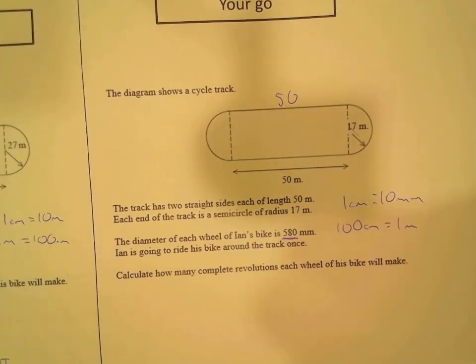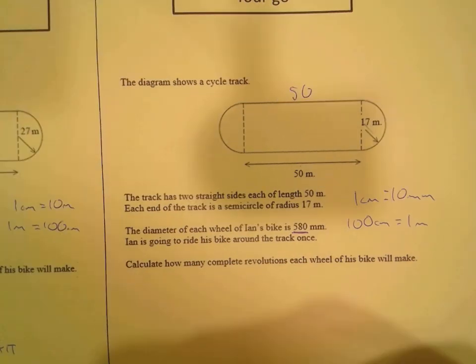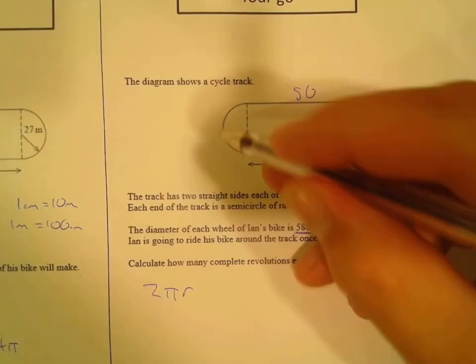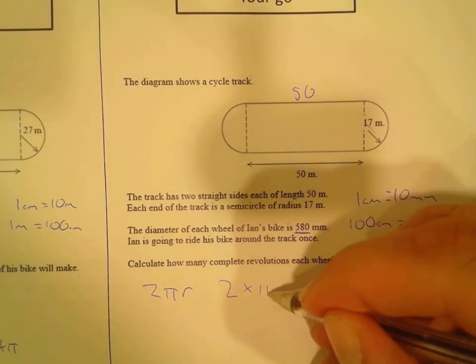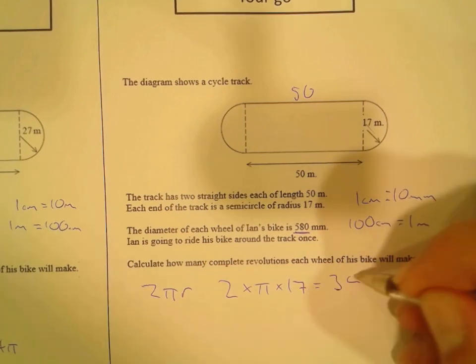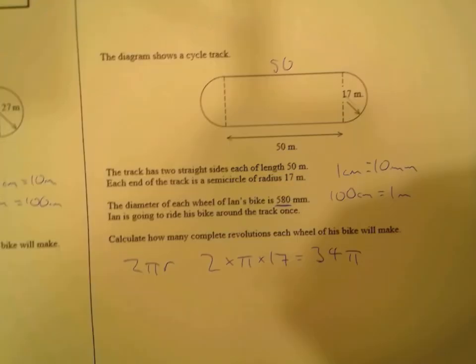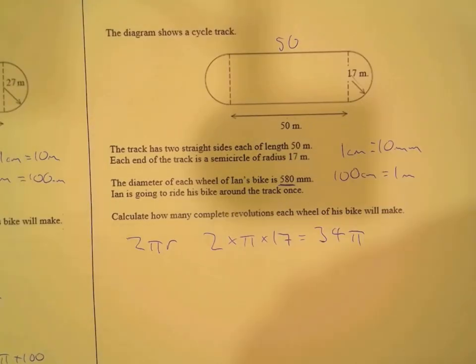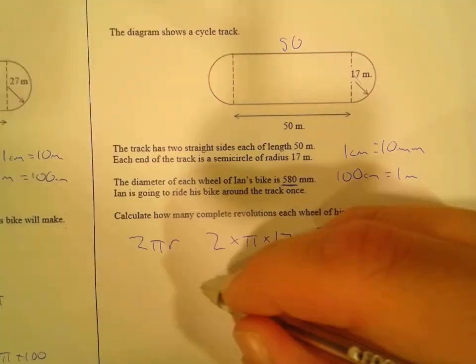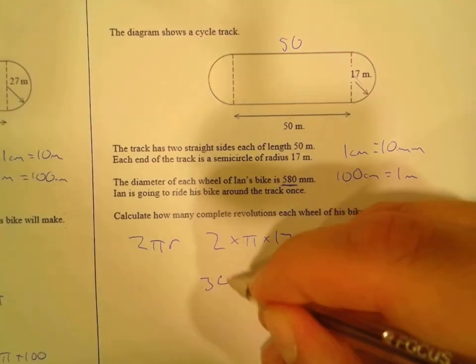Going through a very similar process again, I'm going to do my 2 pi r to work out the circle: 2 times pi times 17, which is 34 pi. This time I'm going to keep it in terms of pi until the very end. Then I add my 50s on, so 34 pi plus 100 is the full distance right the way around.